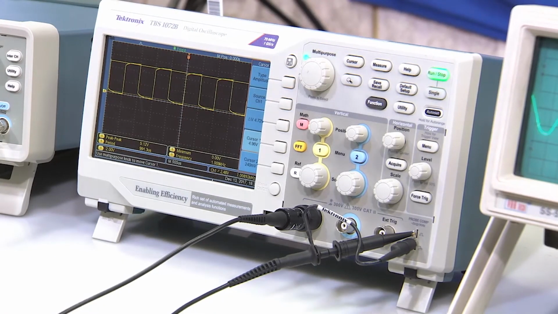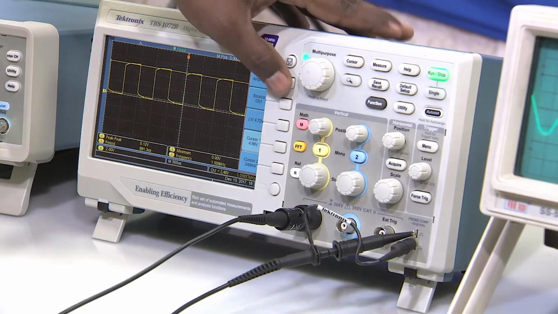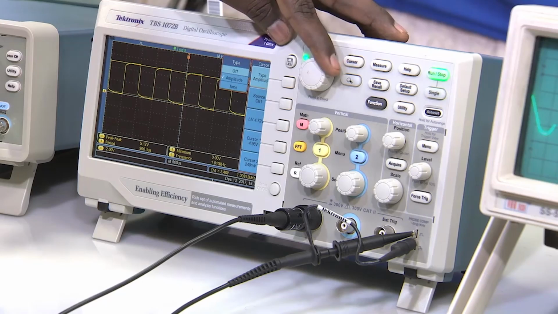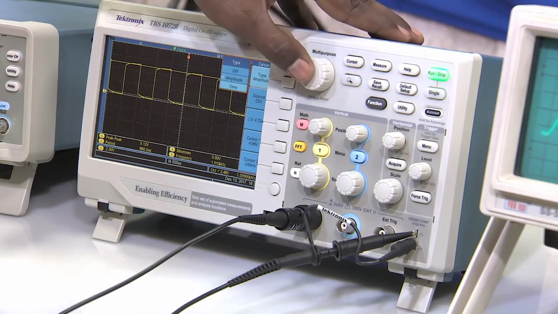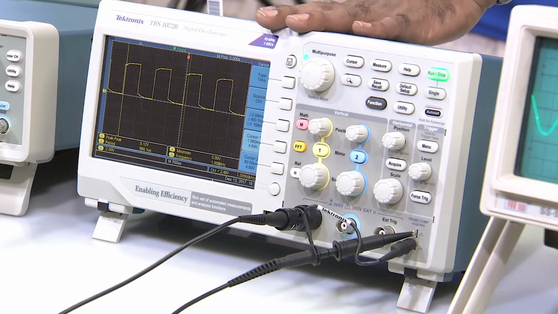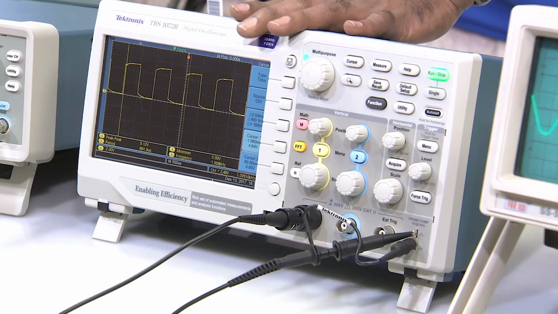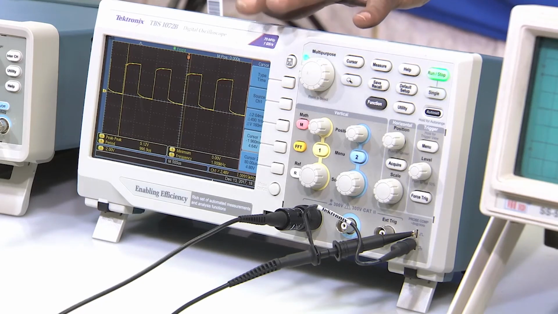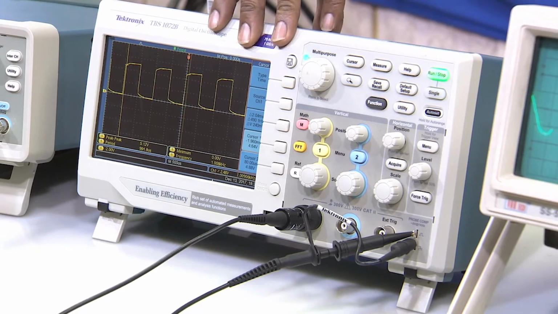This is a 70 megahertz oscilloscope, you can see on the top the 70 megahertz, alright. Now, other than that, save and recall is the same function, that you can save the signal and recall it later. Default setup is whatever the setup is given by the manufacturer, and we can use the default function.